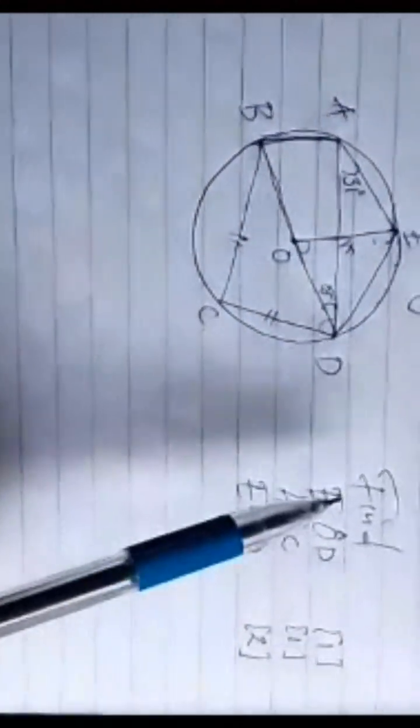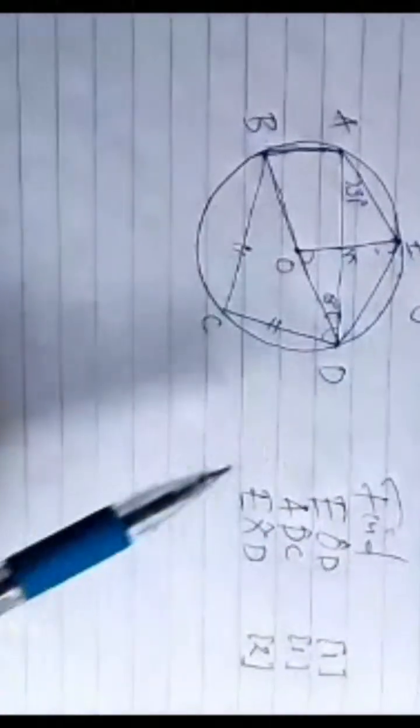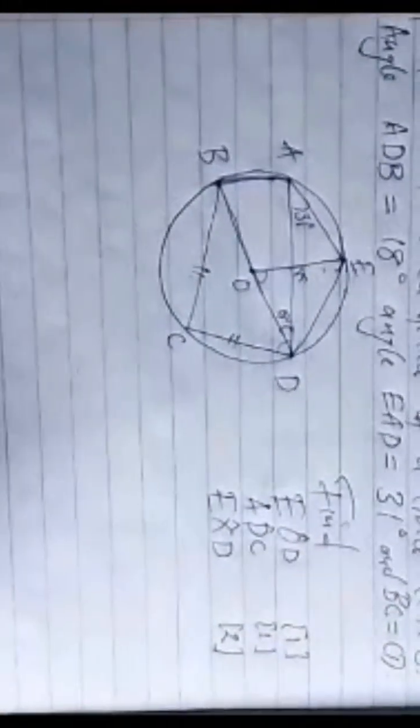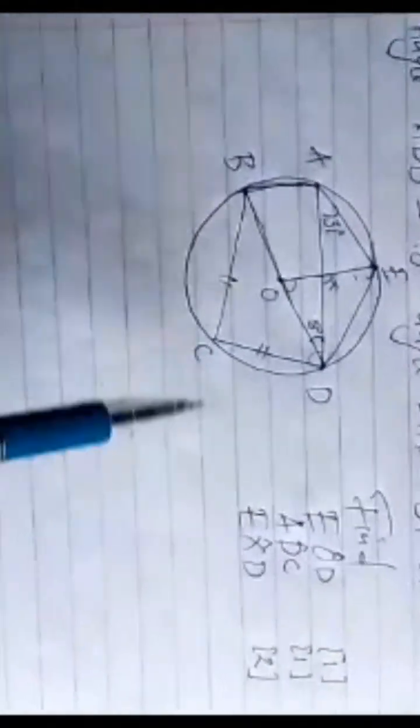Just like we said earlier, the first two questions are direct application of the theorems. So just remember, it's just a matter of applying which theorem we can use from the theorems that we have, from the 8 theorems. There are more than 8 theorems, but from the 8 theorems that we've learned, which one can we use? Which one is applicable on this question?